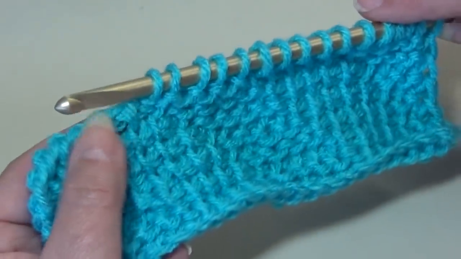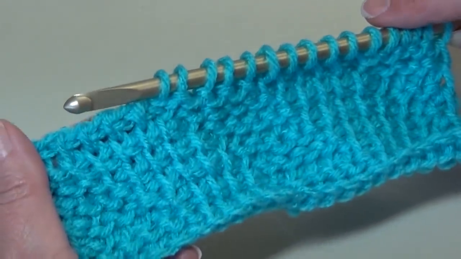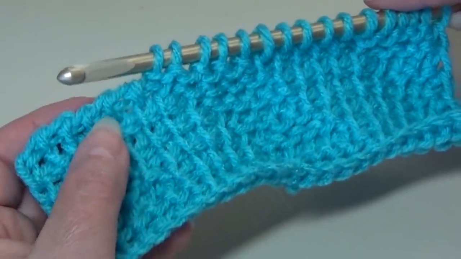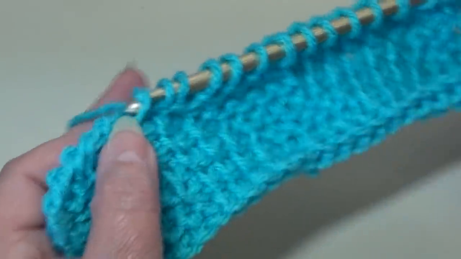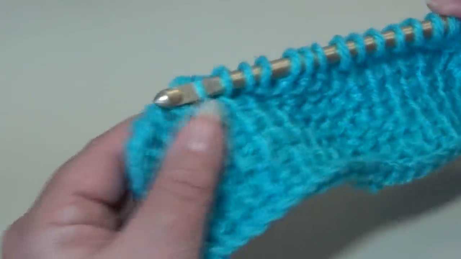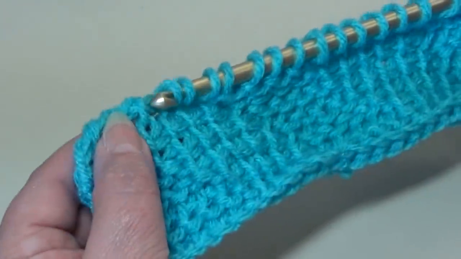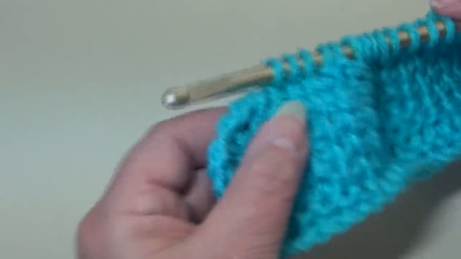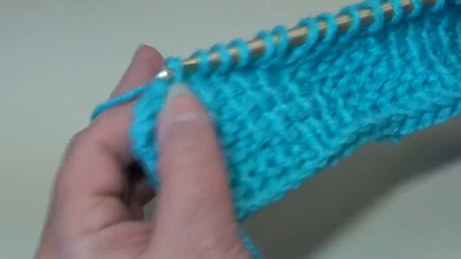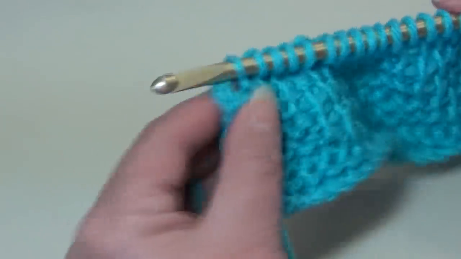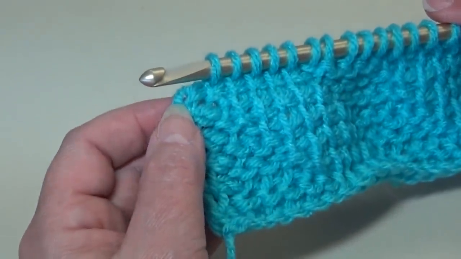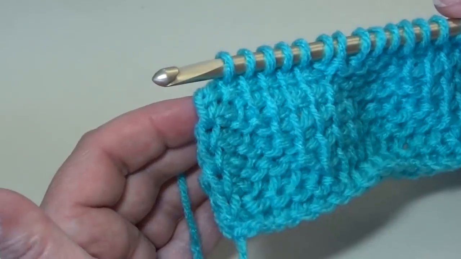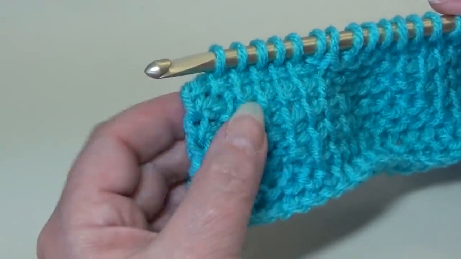So let's continue on. We're going to work 1 simple stitch in each of the remaining stitches. Insert into the next stitch, work a simple stitch. That's 1, 2, 3, 4, and 5. And again, we're over to that last stitch, and the last stitch is always a regular Tunisian simple stitch.